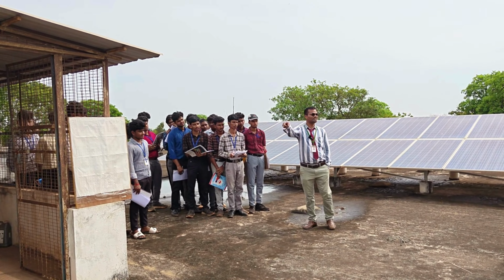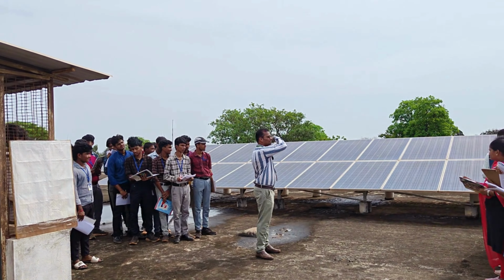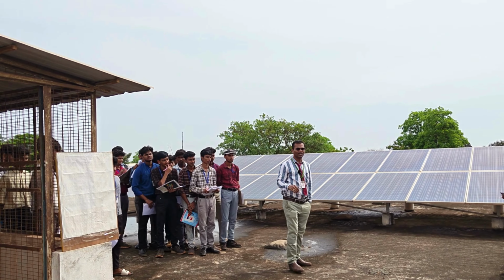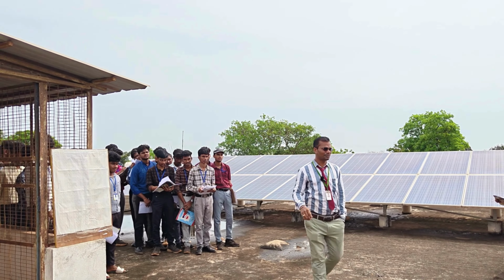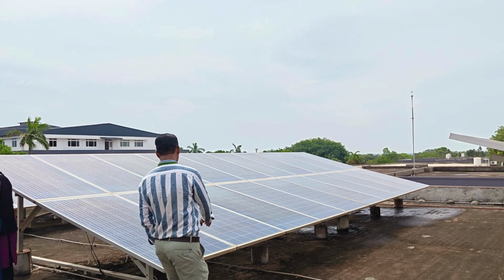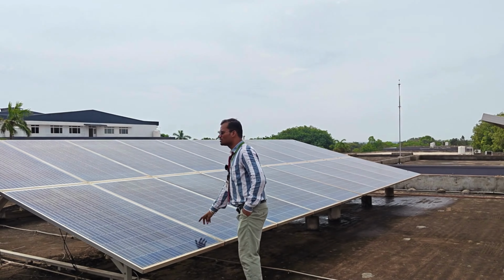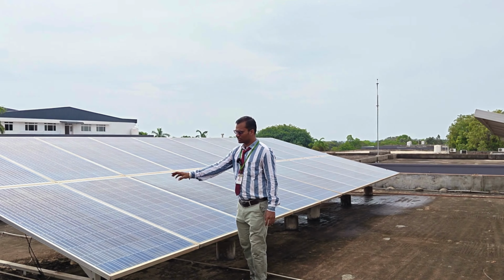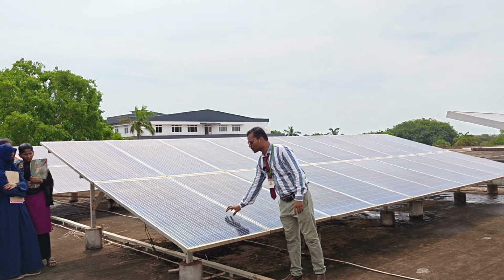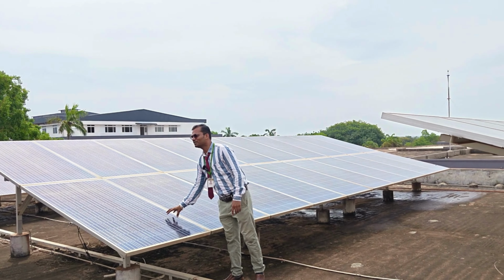Okay, so this you can see here, this is a 150 kilowatt plant connected in the academic building. And here you can see you are going to have multiple solar panels. So this is nothing but the solar panel. So this solar panel will work. So this solar panel will generate a voltage.